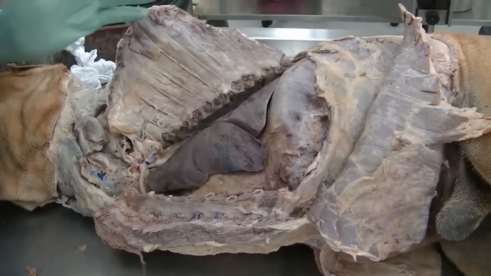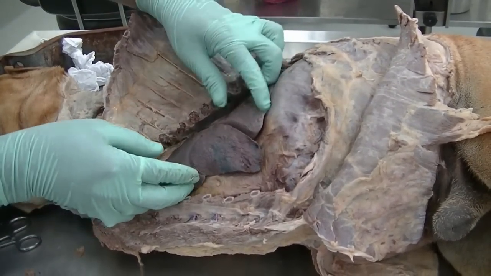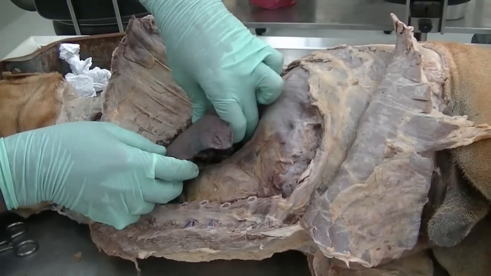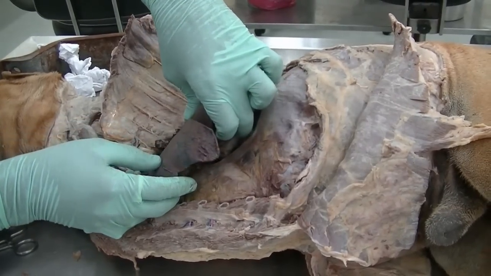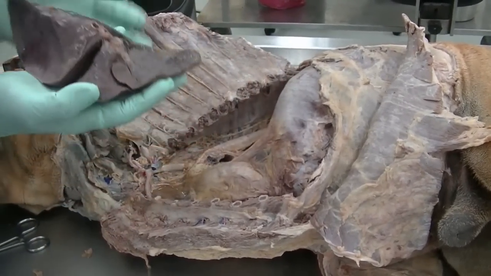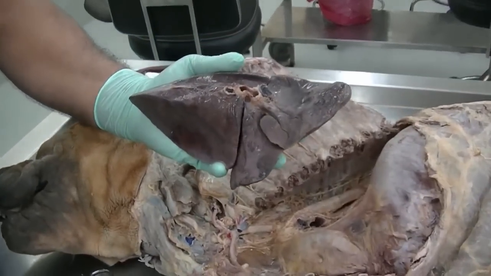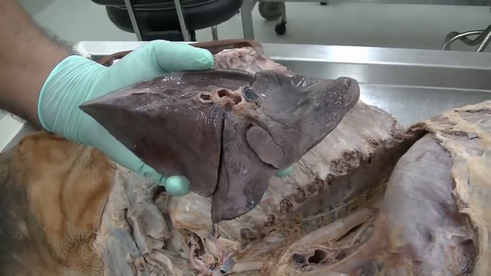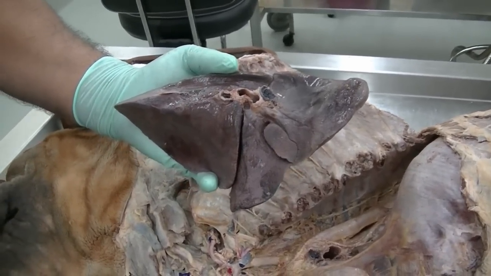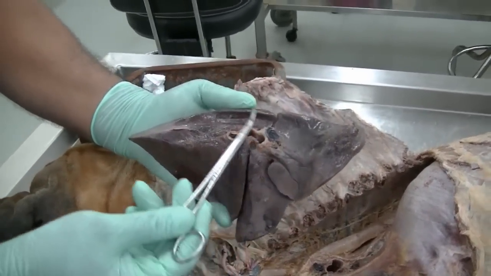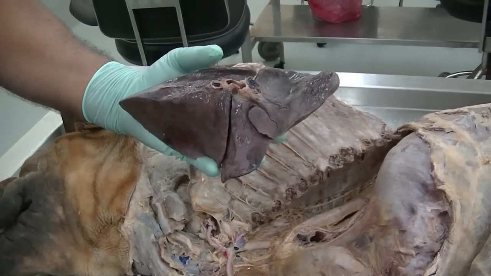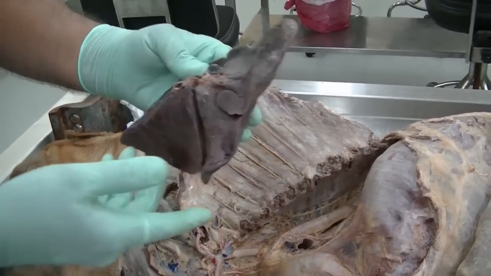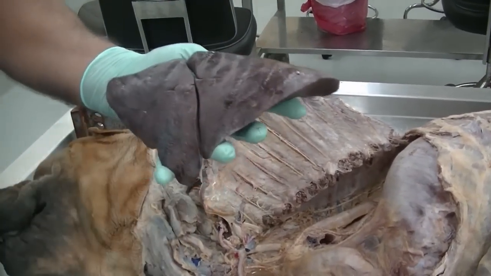So here we are removing the left lung of the dog. We have already transected the root, so we can easily take it out and flip it and see the medial side of the lung. We turn it around, and now we have flipped it to the medial side of the lung, and we see some of the impressions of different organs on the medial surface of the left lung. Okay, let's turn it around and look at the lung as it is isolated.